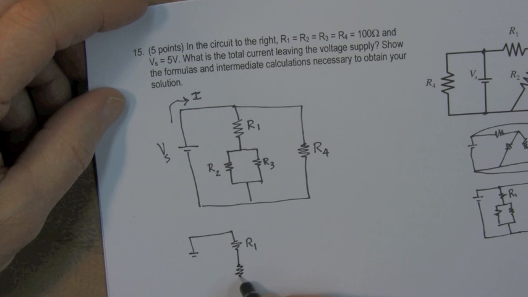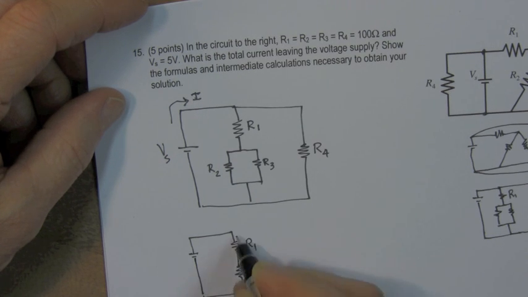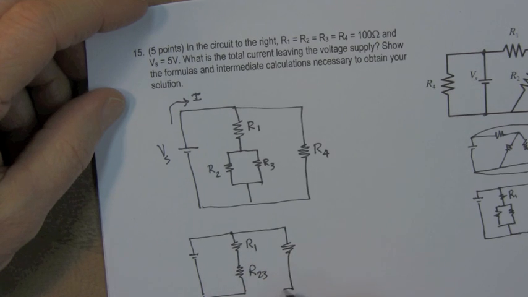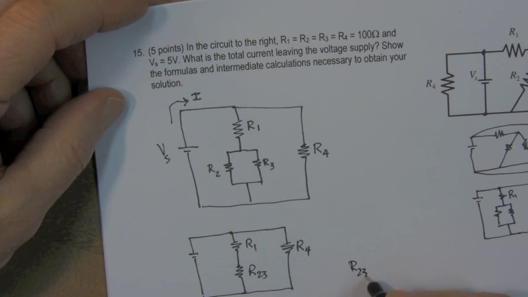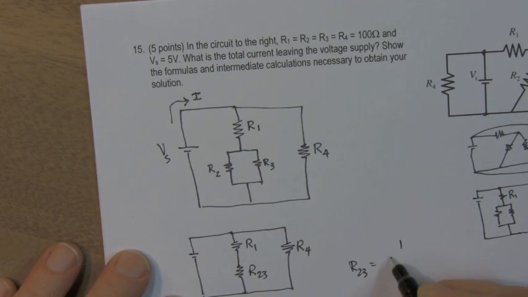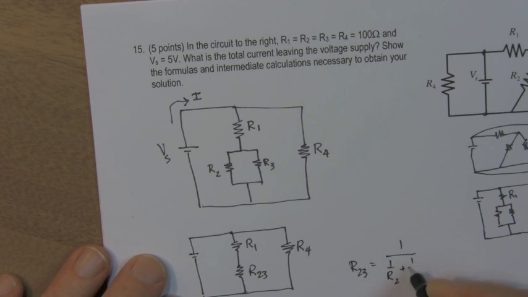R2 and R3, we can replace these two and call it R23, where R23 is these two in parallel, and that's equal to 1 over 1 over R2 plus 1 over R3.